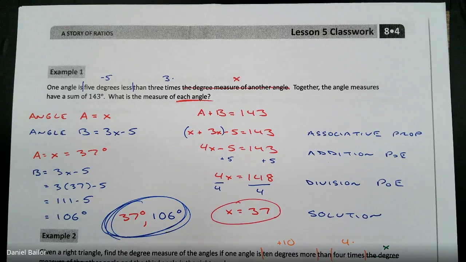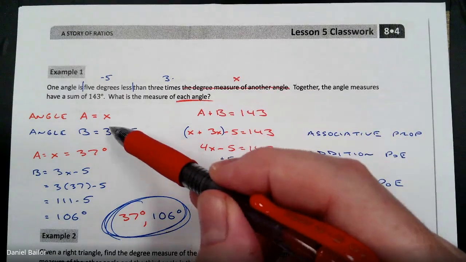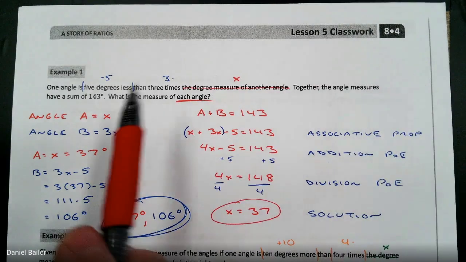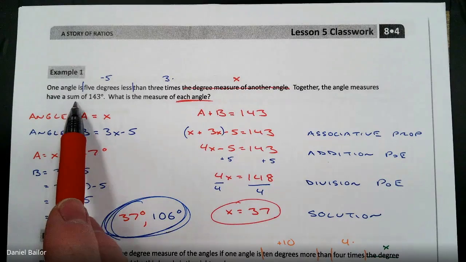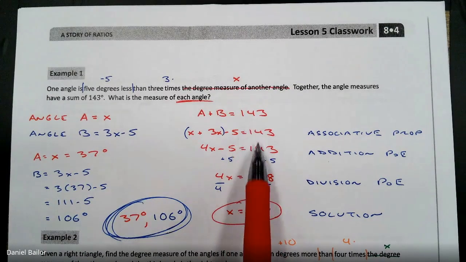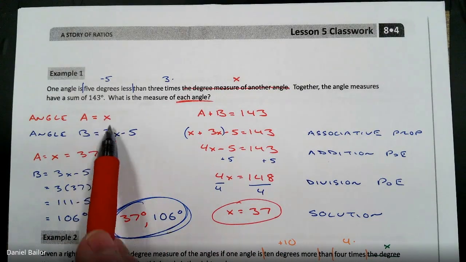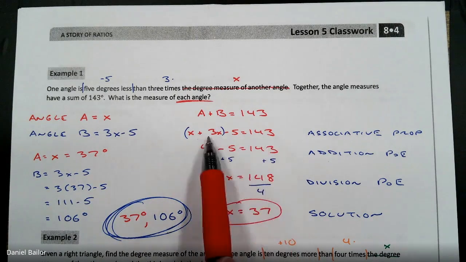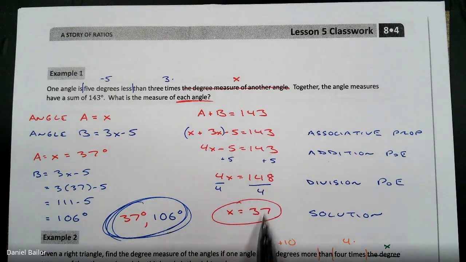And that's how you solve. You translate to find the expressions. And then for this one, we knew the expressions, and we had to add them to make 143. So this is the translation, like we did in earlier lessons. And then in lesson 4, we solved it. So we're doing that again today.